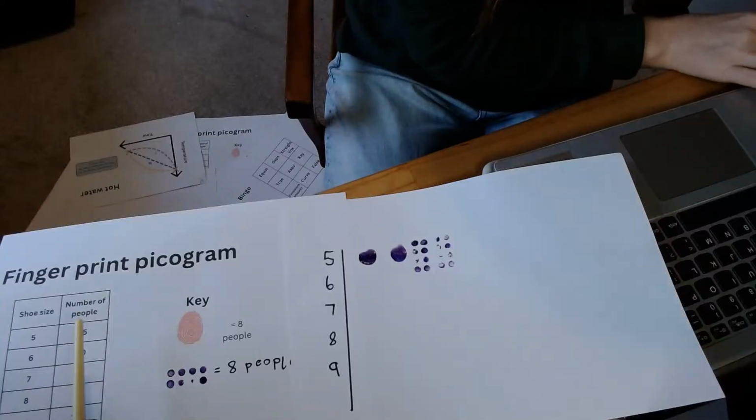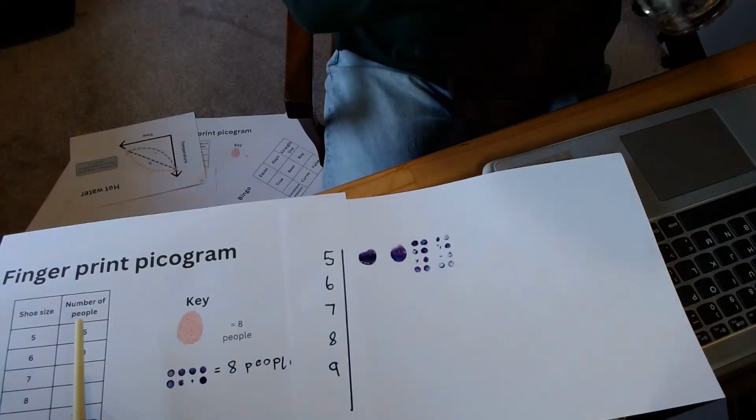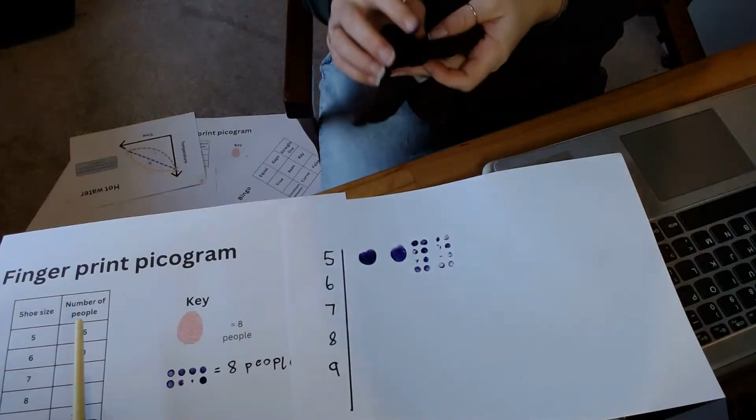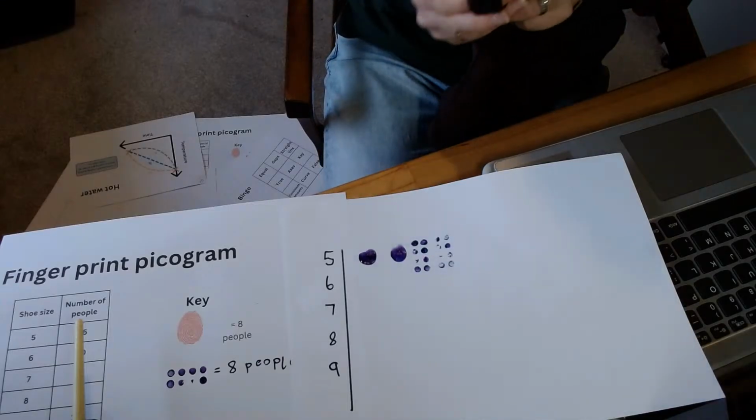Now, I suggested bringing something to clean your finger off with in between so that you can get rid of some of the paint and make this as accurate as possible. Okay, so now is a good time to clean your finger or your Lego brick, or both if you're doing both like me.